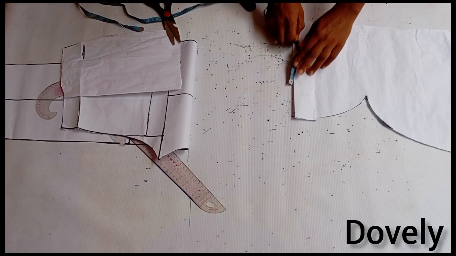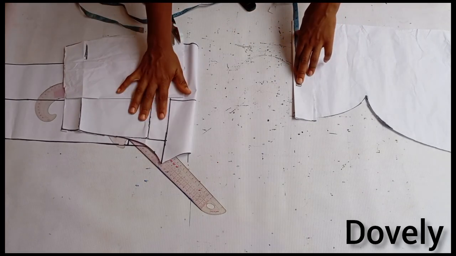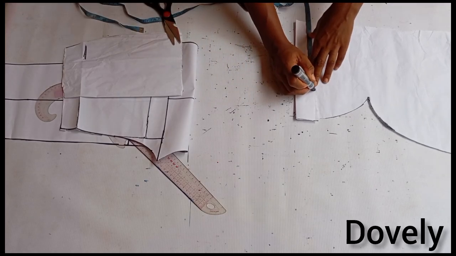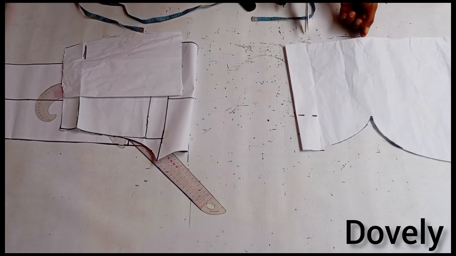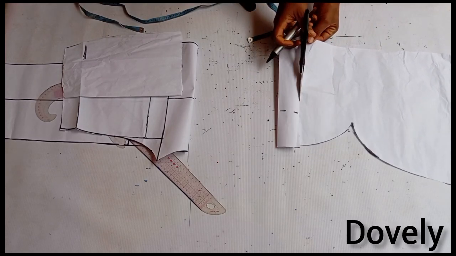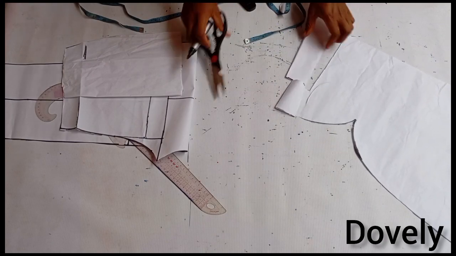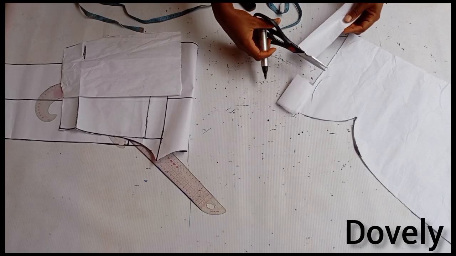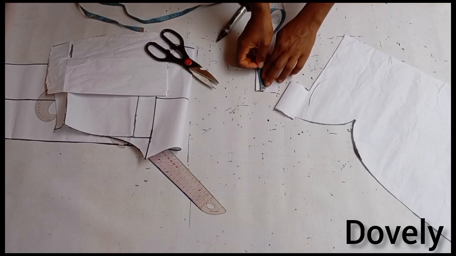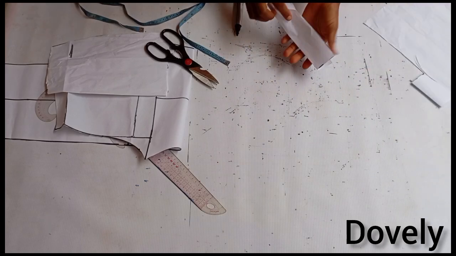For the zip shield, we are using 7.5 inches by 4 inches, though it's on fold. So what I have here is 2 inches, then I'm going to cut it out. So this is 2 inches and this is 7.5 inches for the shield. It's folded into two.